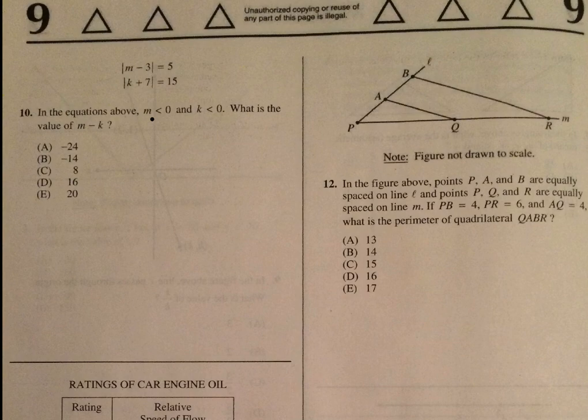In the equation above, m has to be less than 0 and k has to be less than 0 as well. What is the value of m minus k? You have to kind of know how to solve inequalities here. I mean, you can kind of pick numbers for m and k, but it's easier if you just know how to solve them. So to solve them, you take what's inside of the absolute value bars. It has to be equal to 5. And what's inside the absolute value bar has to be equal to -5.